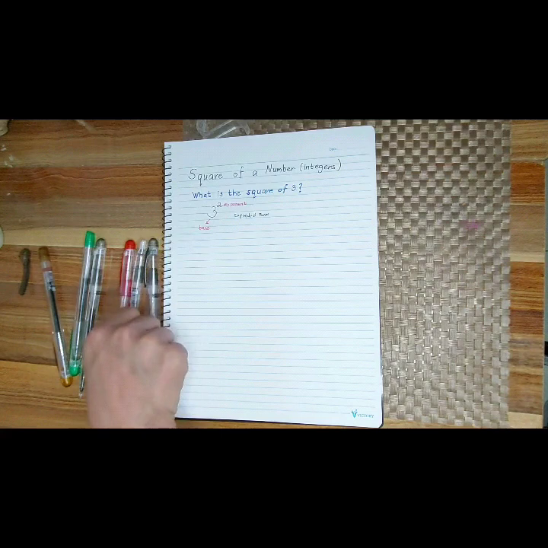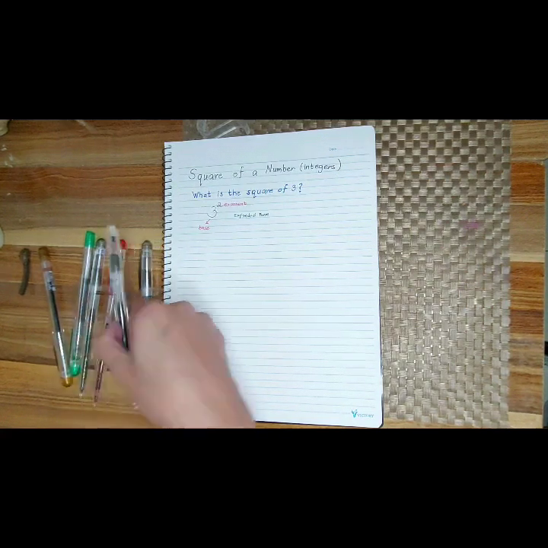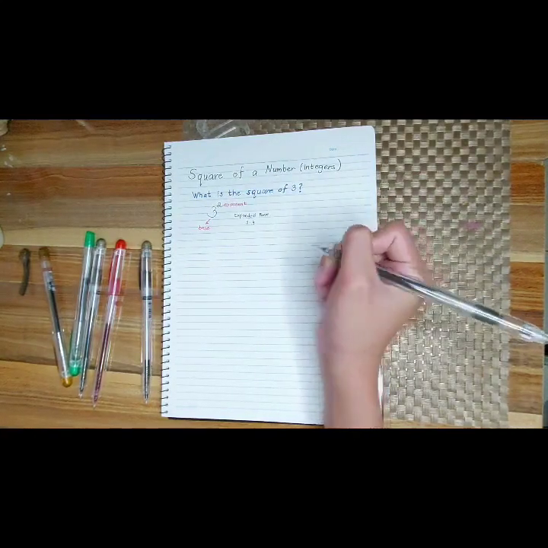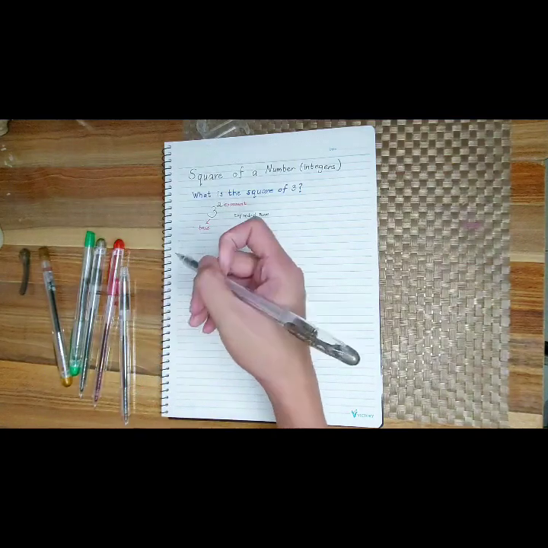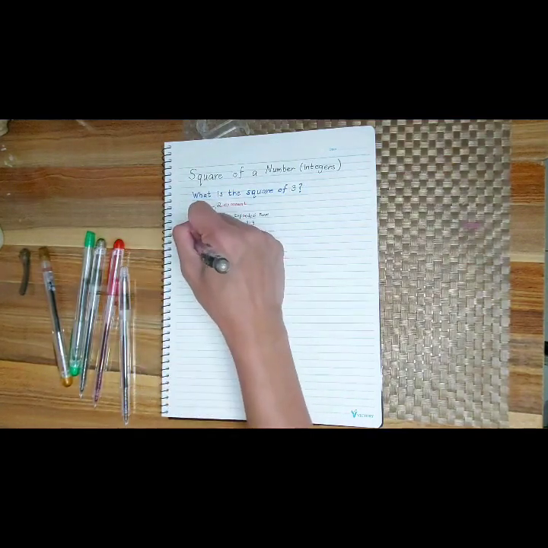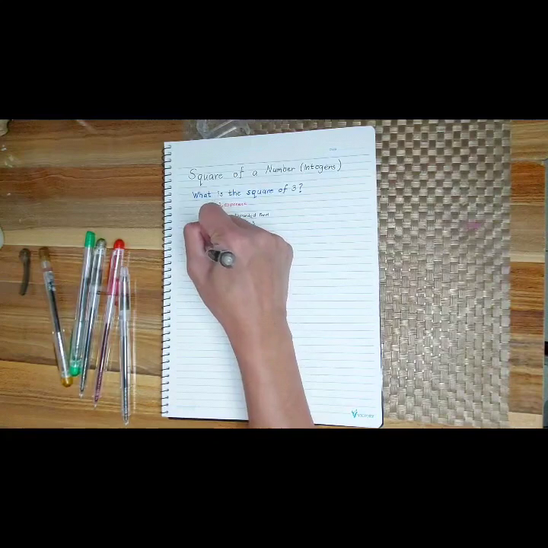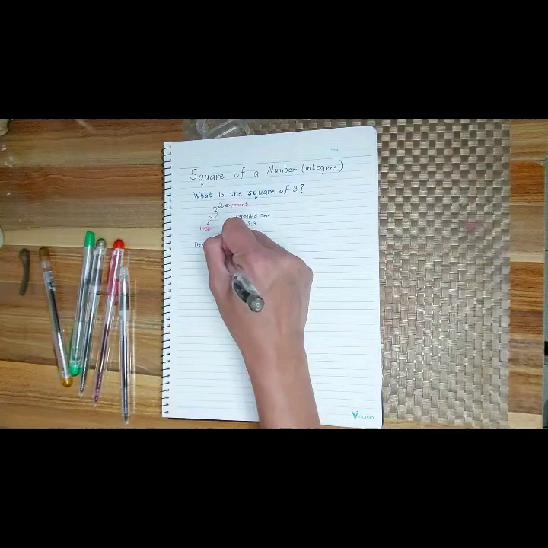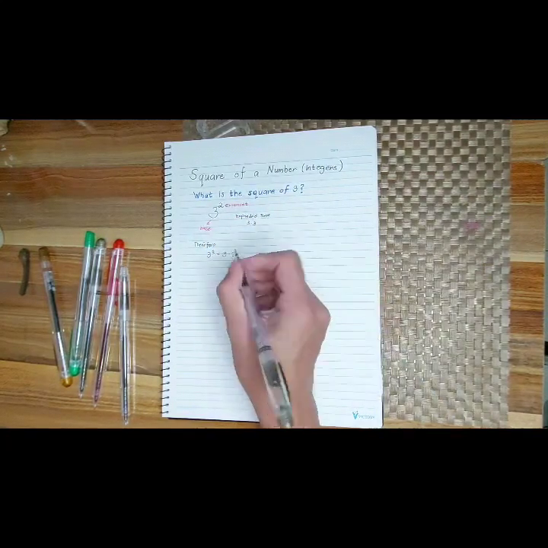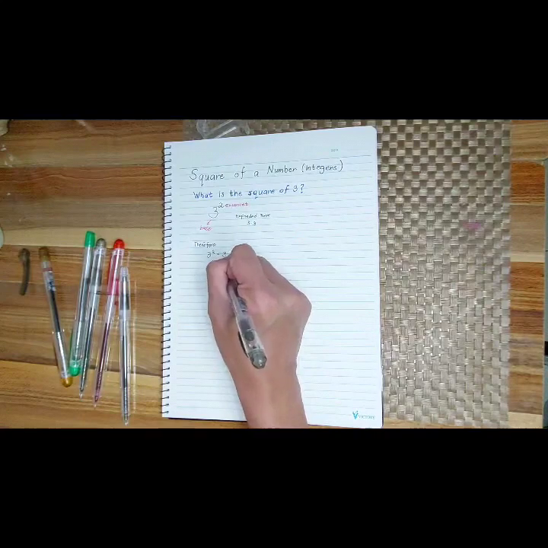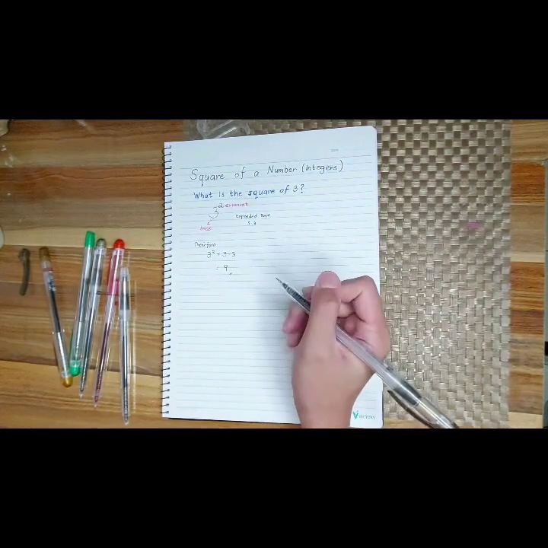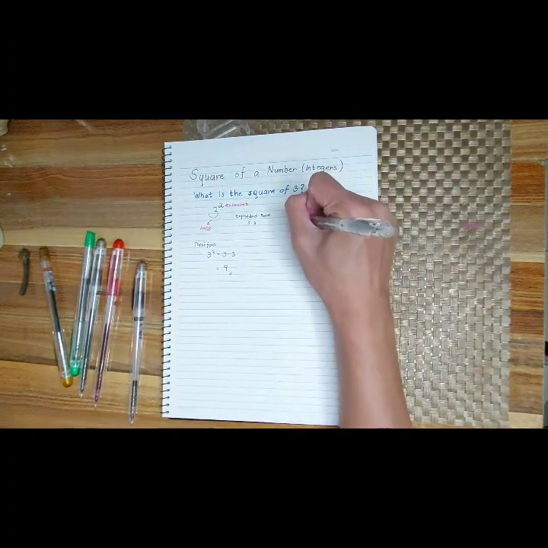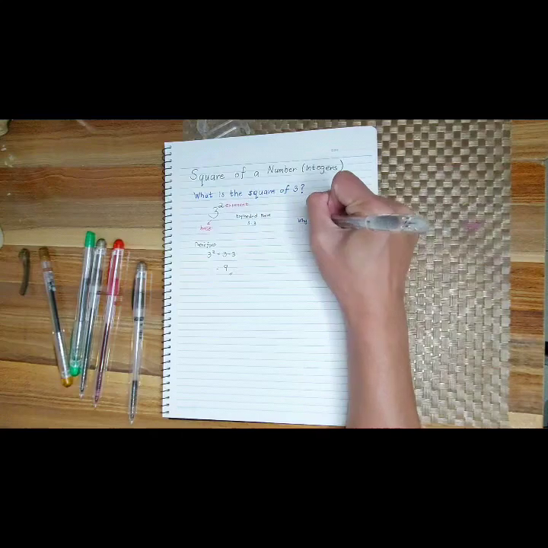So what we write there is 3 times 3. Therefore, 3 squared is equal to 3 times 3. Now, the value of 3 times 3 is 9, and that is now the square of 3. We have now a question. The question there is, why square?